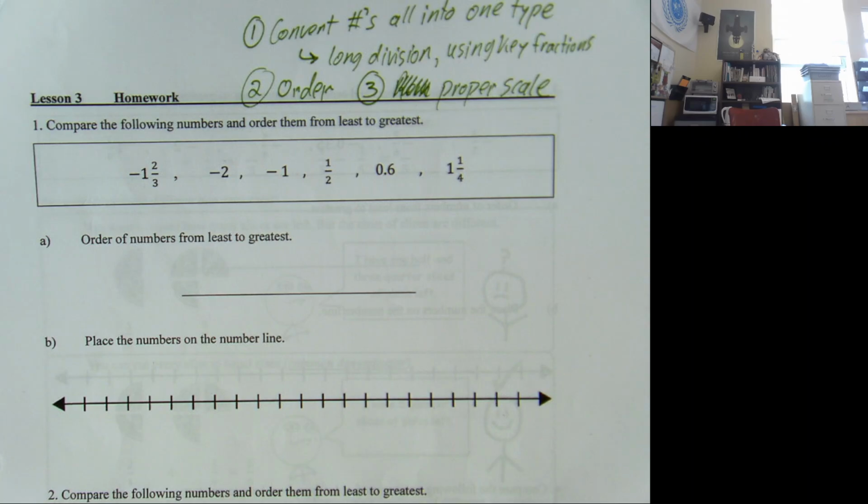Like between 0.5 and 1? Yes. Down here, 0.6. Where's the 1.25 going to go? In front of the 1? Perfect. And you're done. That's question 1.